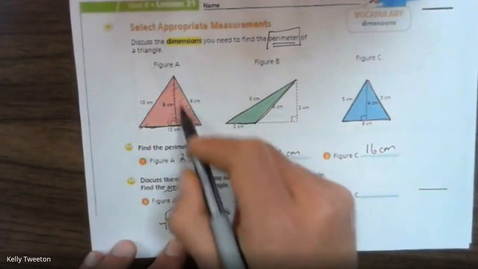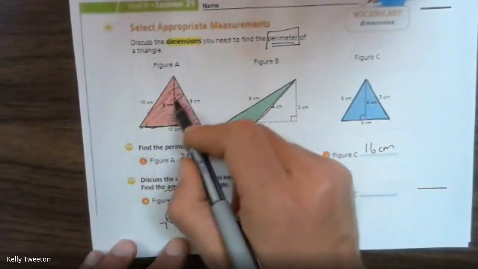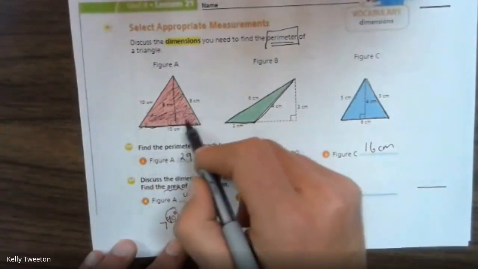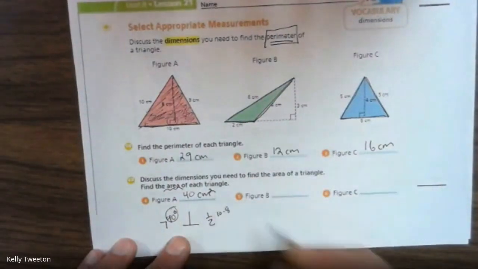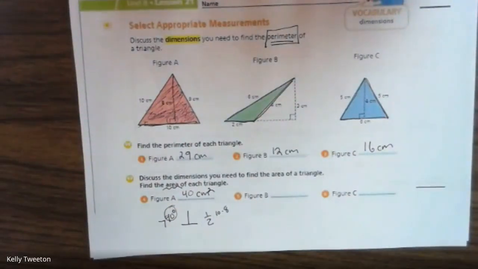Remember, you're filling it up. You're not filling it up. Sorry, you are like painting it. You are completely covering it, coloring it, whatever you want to call it. So centimeters squared. Area is always squared, 2 dimensions.